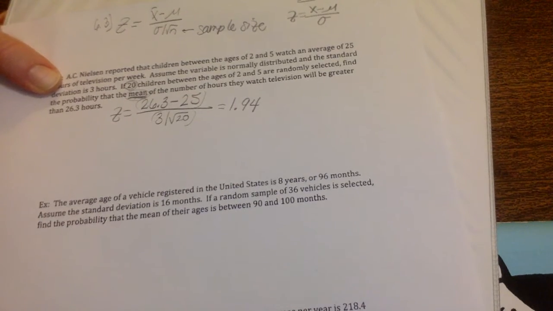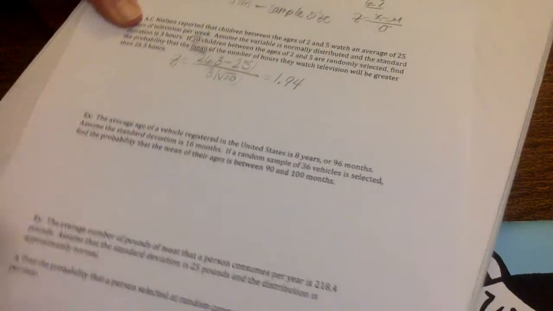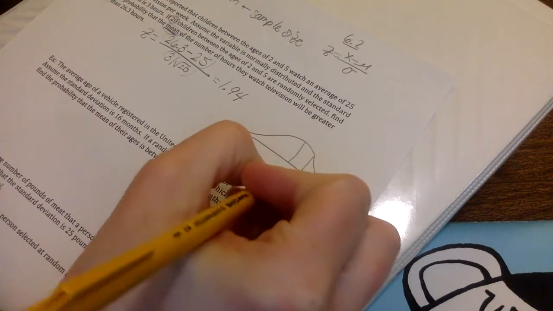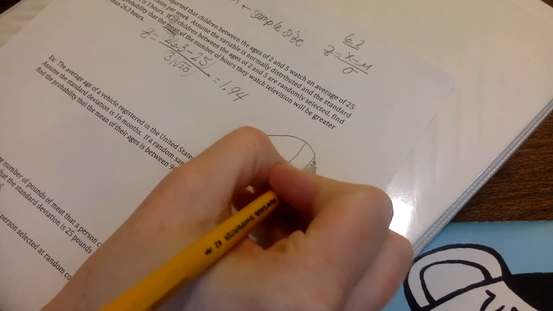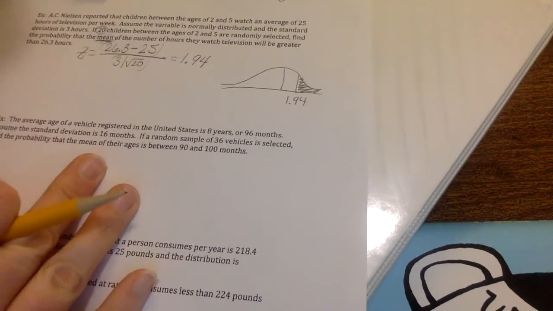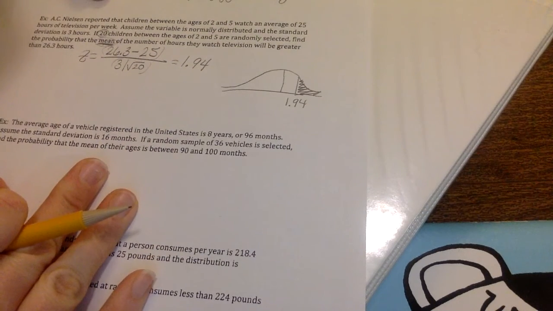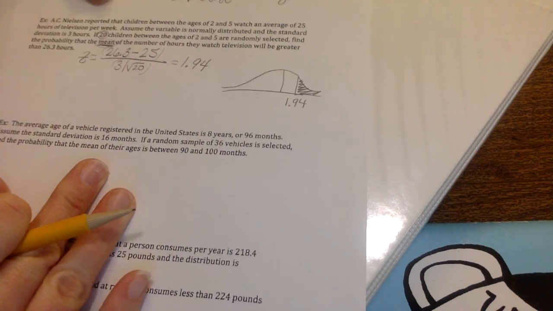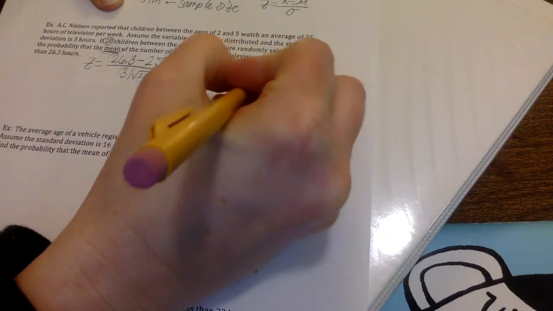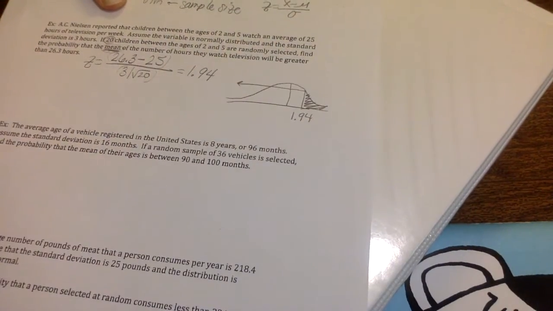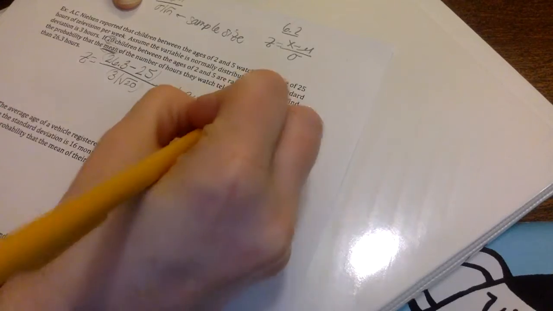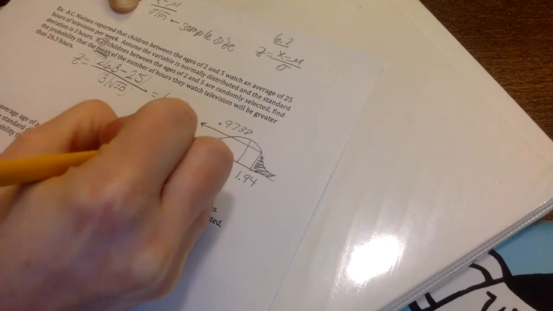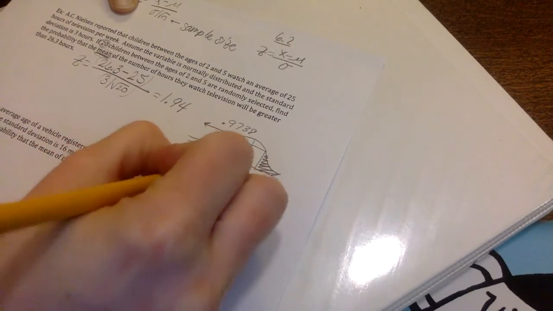After that, it's exactly what we did in 6.1 and in 6.2. So you're going to have 1.94. We want to know above that. Okay, we want to know above 1.94. So again, you have two options. The shortcut is to look up negative 1.94. That will give you your answer right away. Otherwise, if you look up positive 1.94, remember it gives you that amount, that would give you .9738. So we need to do 1 minus 0.9738, which gives us 2.62%.